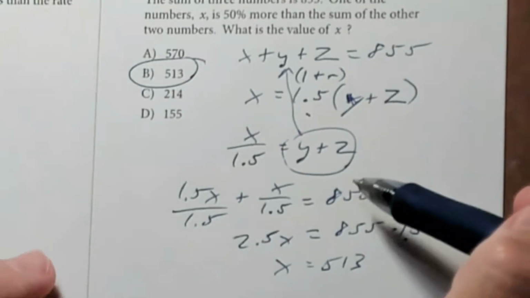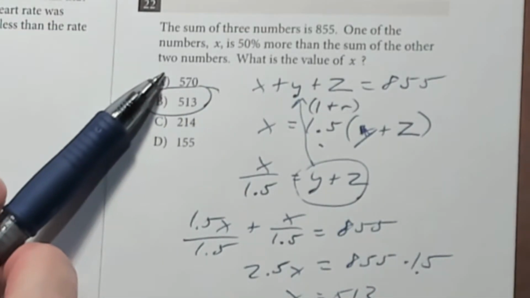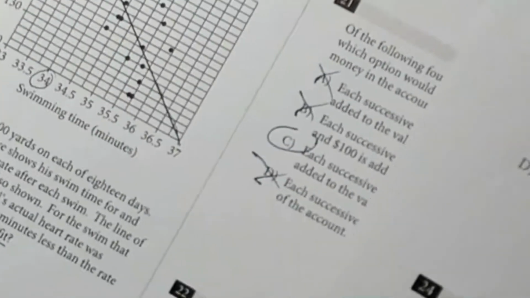And the reason I'd use a calculator is that I think A and B are kind of similar. They're not far enough away. If A was like 800, then you might not need a calculator on this problem. That's 22.